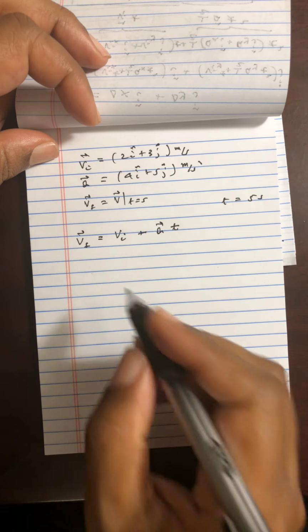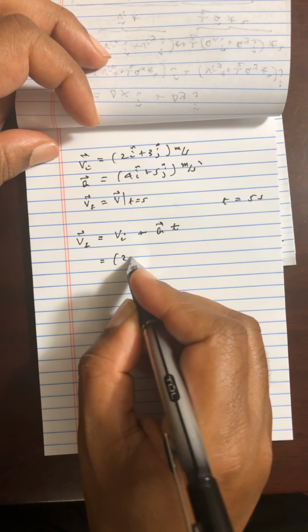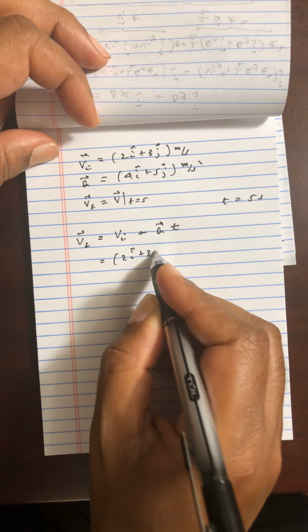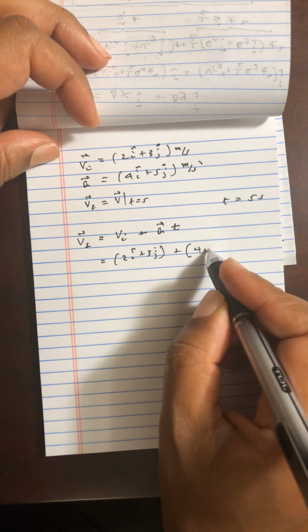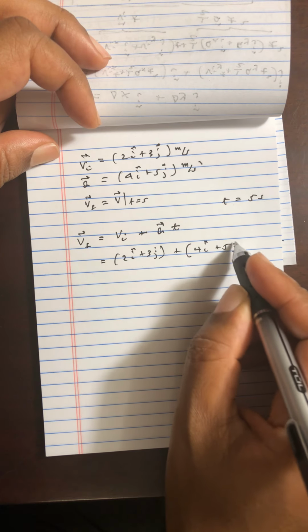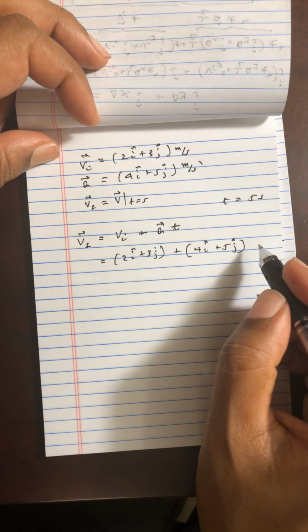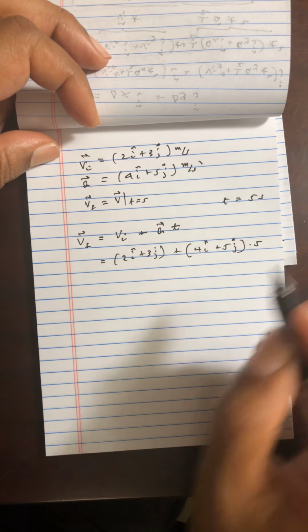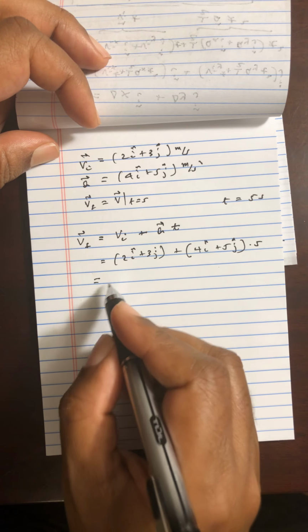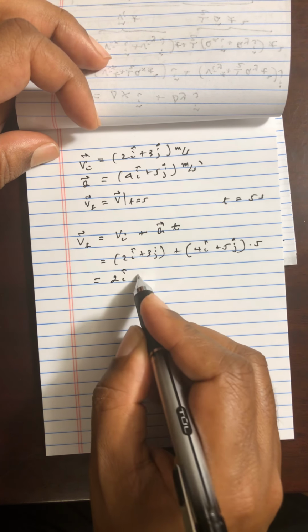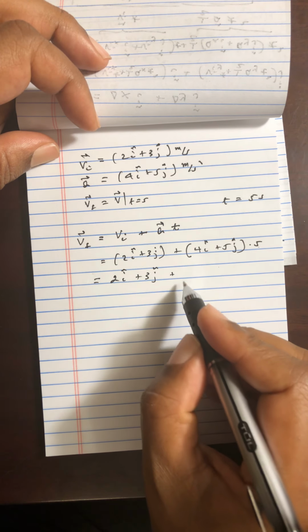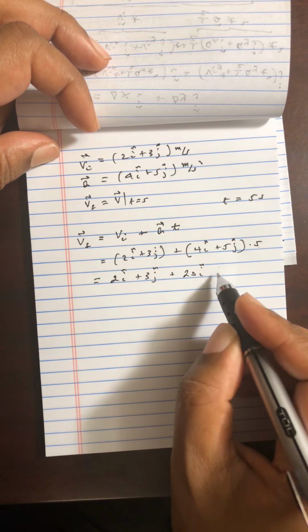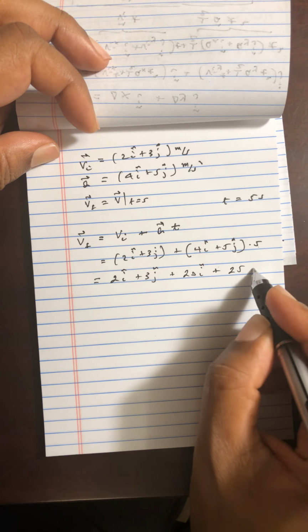All right, so we have 2 in the i plus 3 in the j for the initial velocity. For the acceleration, we have 4 in the i plus 5 in the j, and the time taken is 5. Okay, so this would be 2 in the i plus 3 in the j, plus 20 in the i plus 25 in the j.